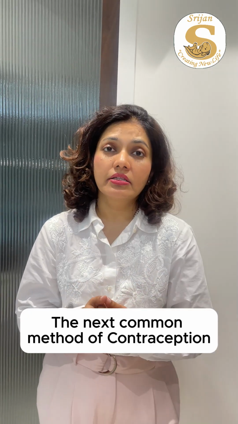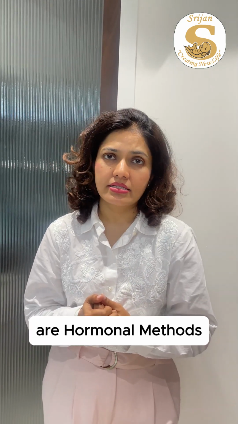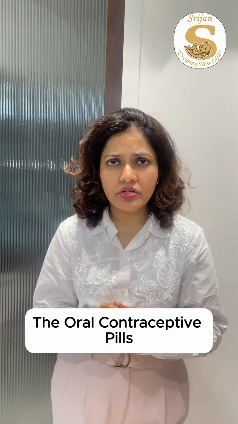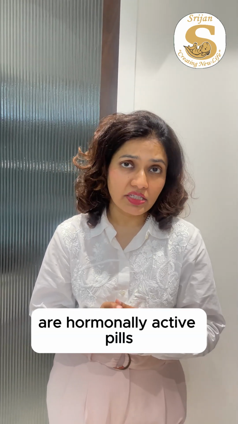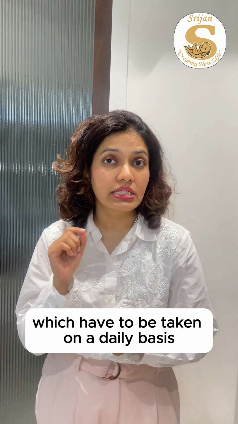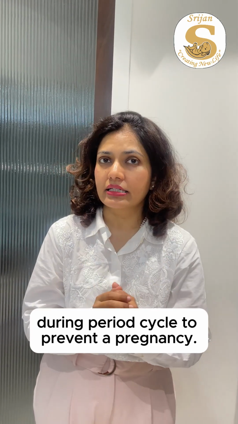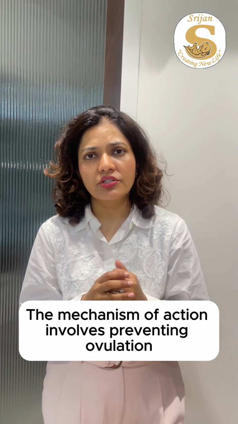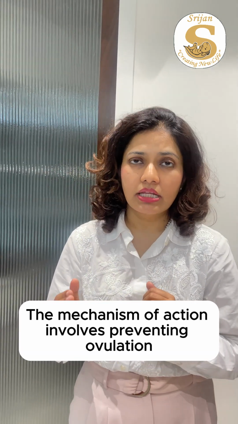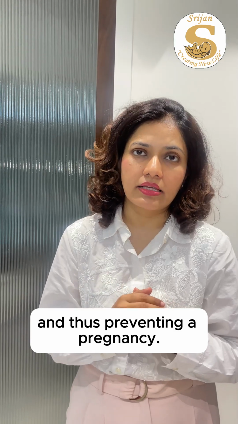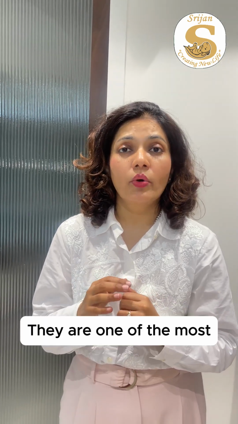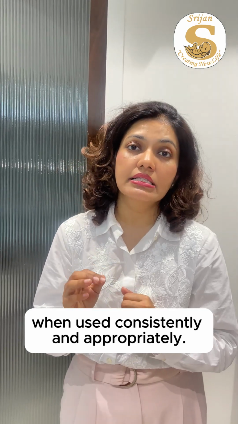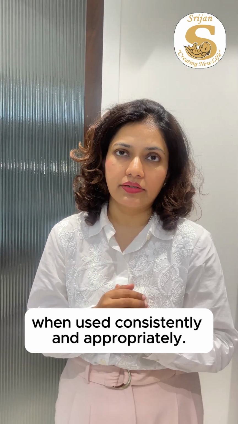The next common method of contraception are hormonal methods, most commonly the oral contraceptive pills. The oral contraceptive pills are hormonally active pills which have to be taken on a daily basis during a period cycle to prevent a pregnancy. The mechanism of action involves preventing ovulation and thus preventing a pregnancy. They are one of the most effective methods of contraception when used consistently and appropriately.